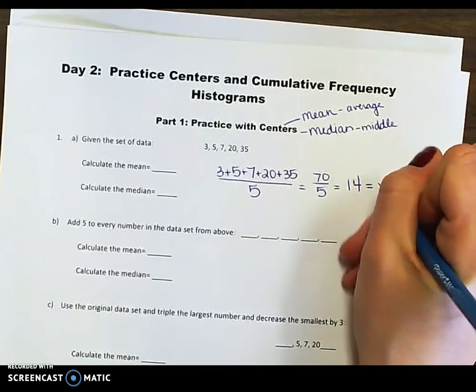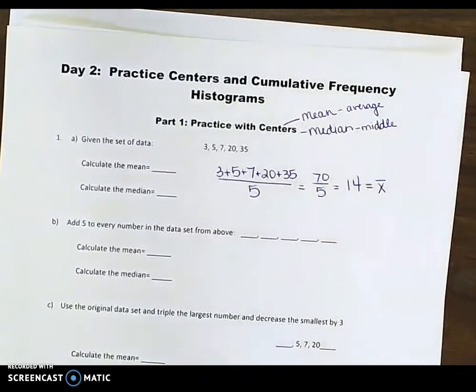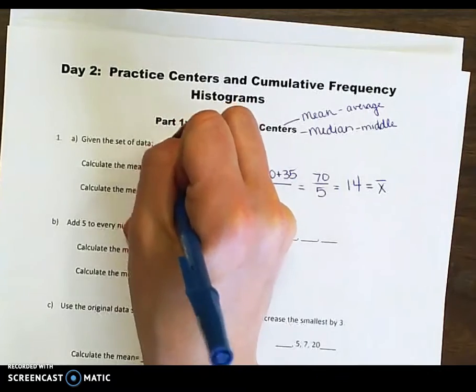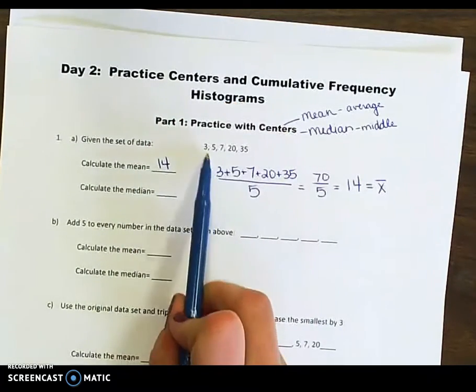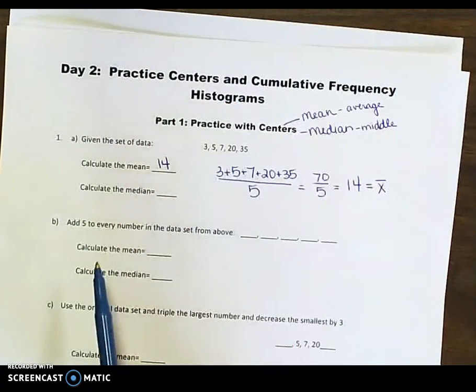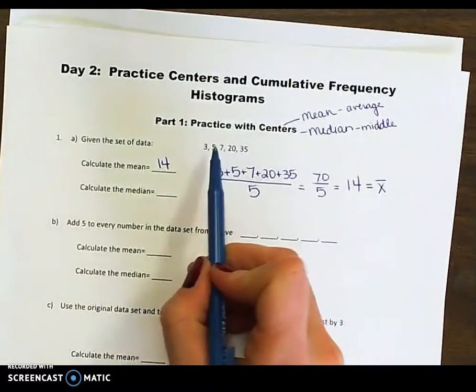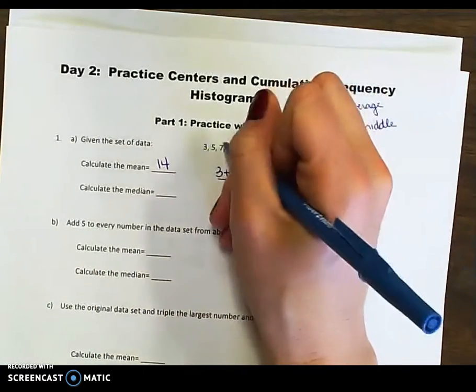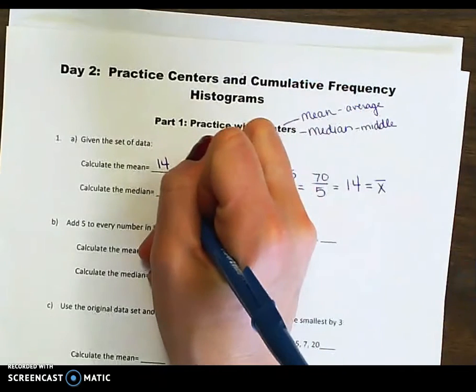Remember, the symbol for average is X bar. So the mean is 14. Now let's take a look for the median. Now our numbers are already in chronological order, so all I have to do is find the middle. There's 5 numbers, so my middle is the third number, which is 7.